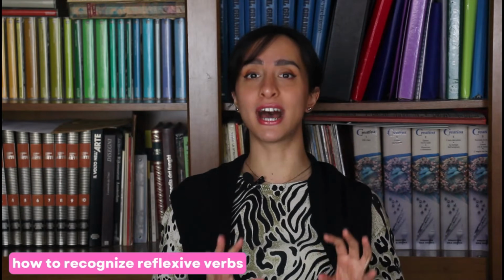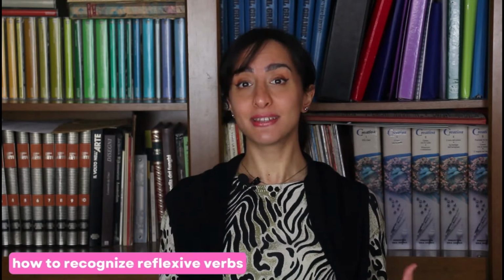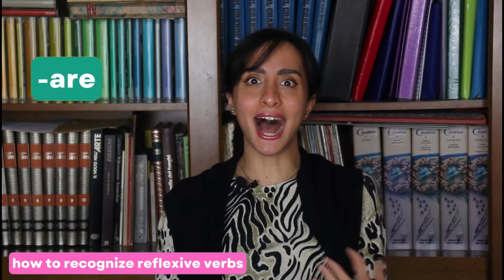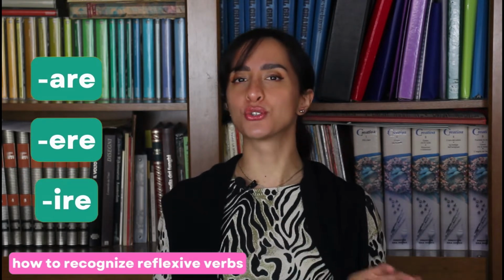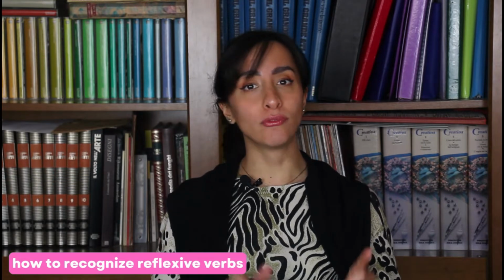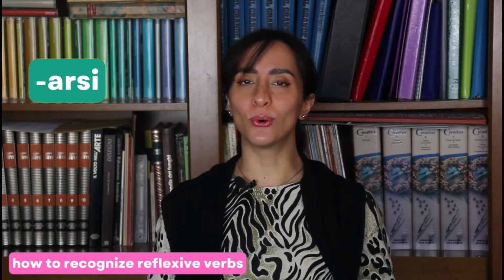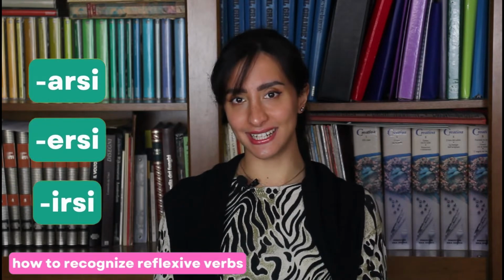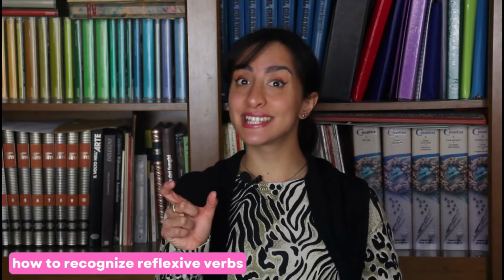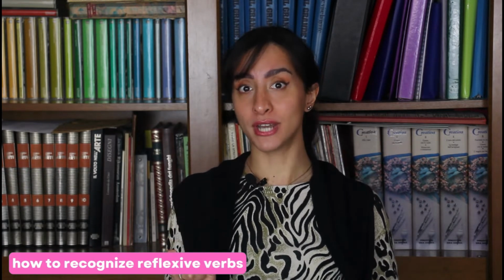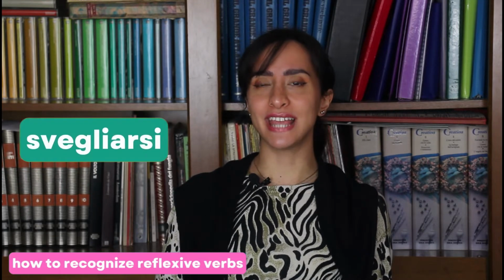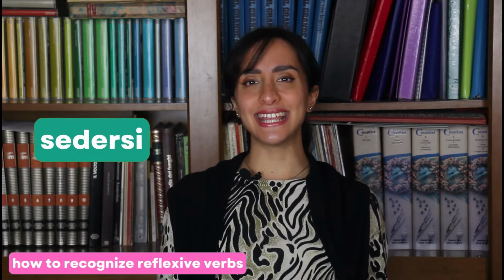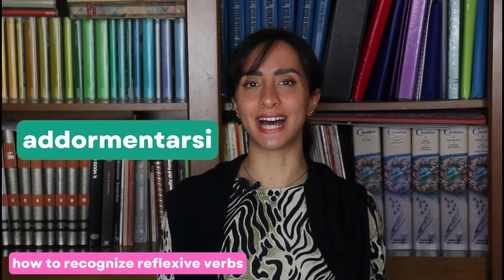So let's start with my question number one. How do we recognize reflexive verbs in Italian? The infinitive form of a reflexive verb won't end in are, nor in ere, and neither in ire, according to the three main conjugations we can find in the Italian language. Rather, you'll find them ending in arsi, or ersi, or even irsi. So you'll basically add the ending si, which is the reflexive pronoun, to the ending of each infinitive conjugation. Like, for example, the verb svegliarsi, to wake up, or sedersi, to sit down, or addormentarsi, to fall asleep.